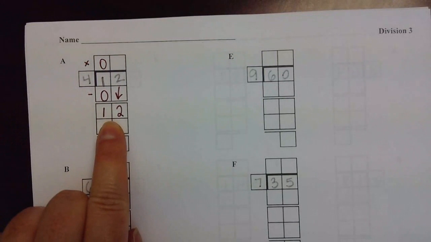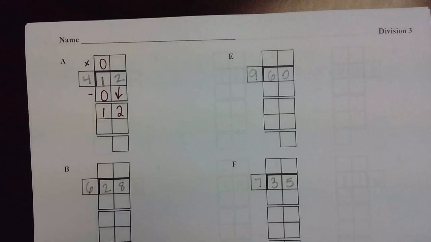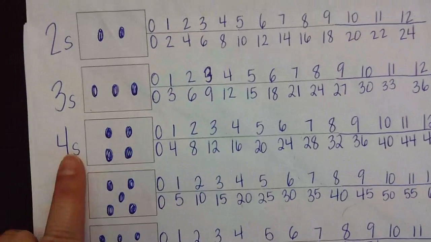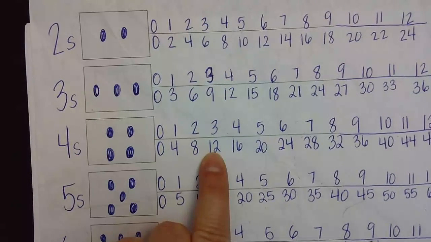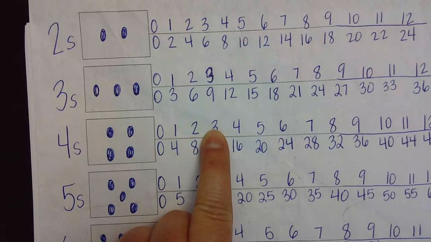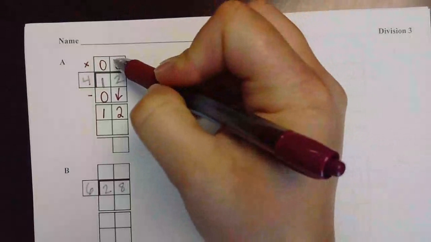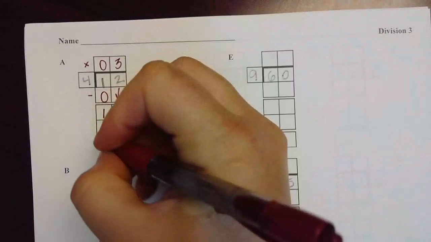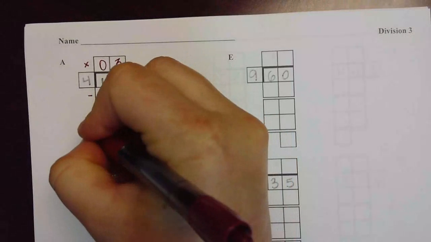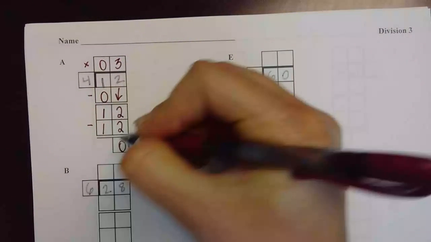All right, so now these would be my ones. I've had to regroup a 10 with my 2 ones. So now I'm going to split up my ones. So 12 divided by 4. Well, here's my 4s divided by 12. Oh, it goes into exactly evenly. What's on top of the line? 3. Since 3 is on top of the line there, it goes on top of the line here. Divide, multiply. So I just wrote my 3 times 4 is 12. Subtract 12 minus 12 is 0 and bring it down.